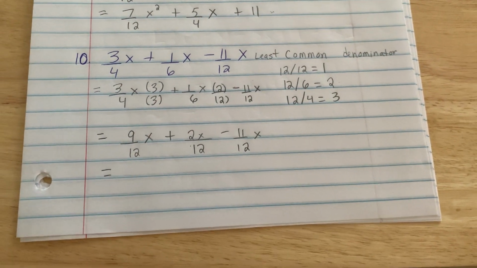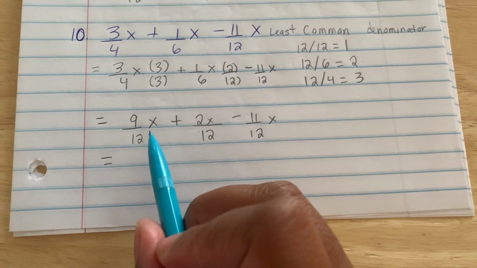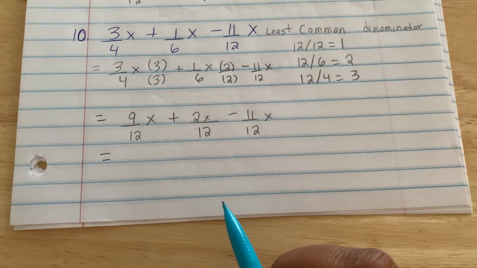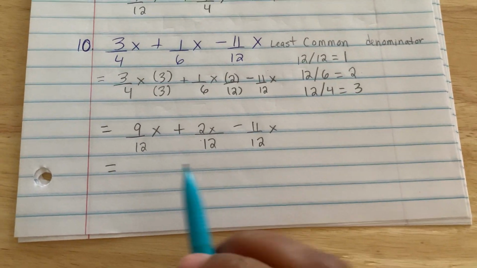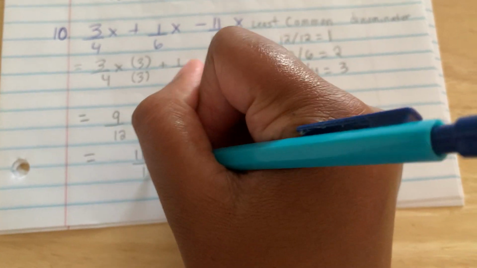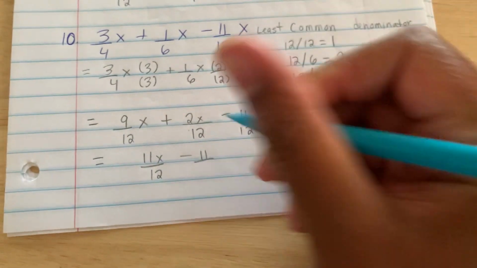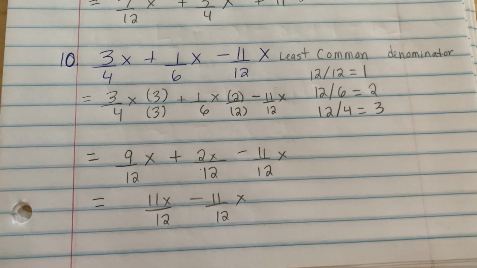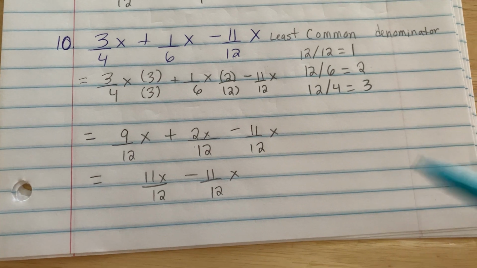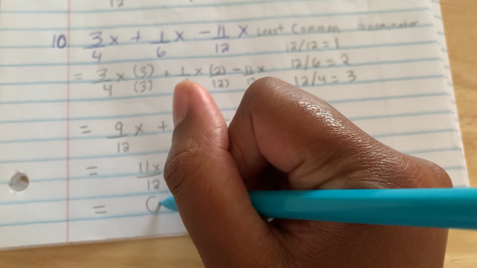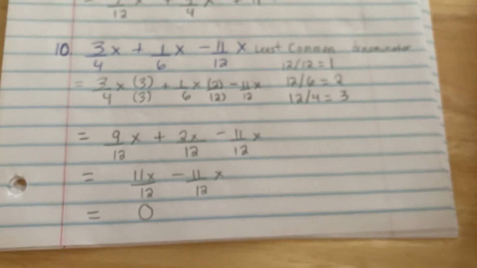So now we can combine them because they all have the same denominator. Okay, so 9 plus 2 here is 11 minus 11. In this case, you're going to have 11 over 12x minus 11 over 12x. So the answer to this is actually going to be 0.